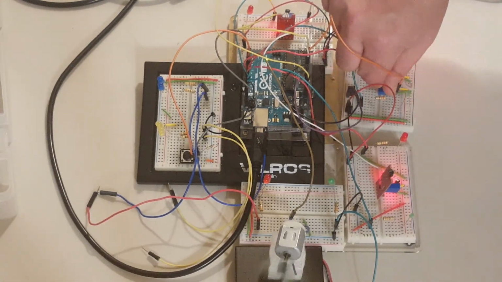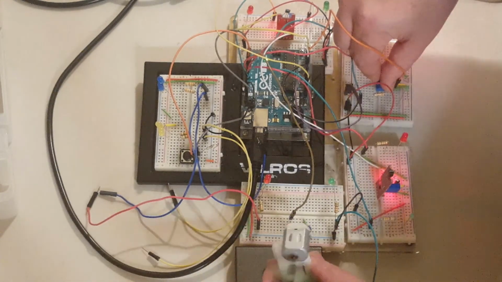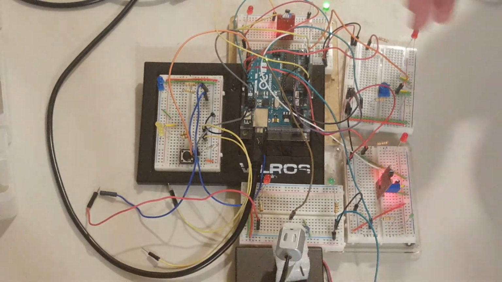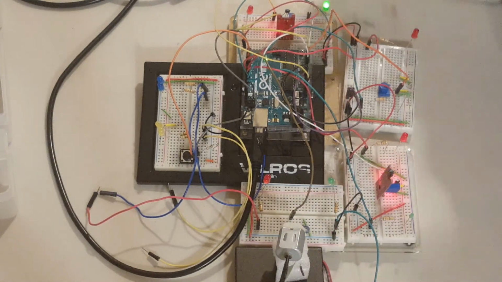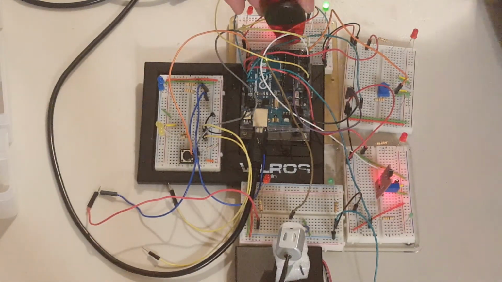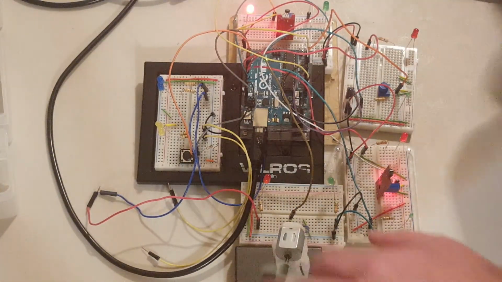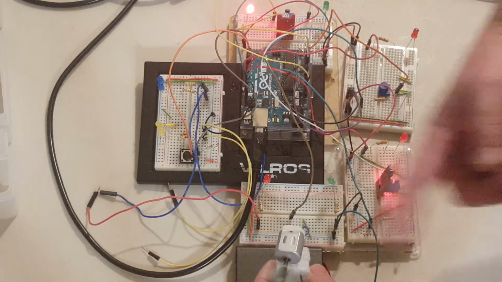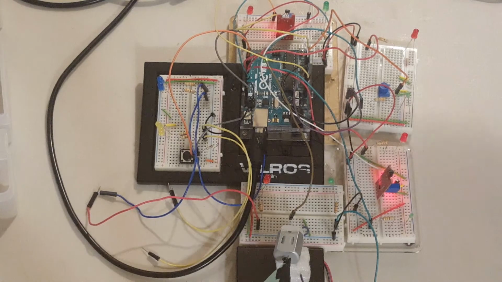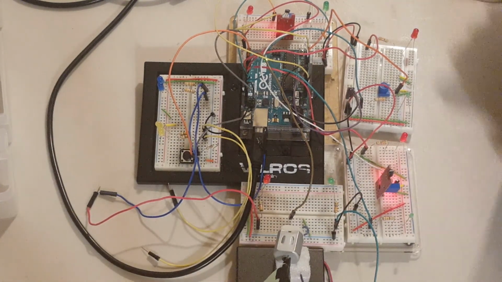Then the potentiometer, once it reaches the right voltage, will trigger the conveyor belt, and then it will move on to the next station here. Hall effect sensor. Once it's triggered, the motor will activate and be active here in the serial monitor.